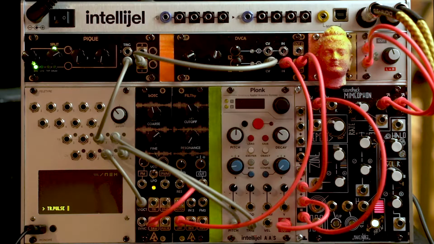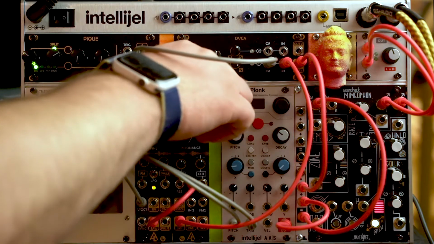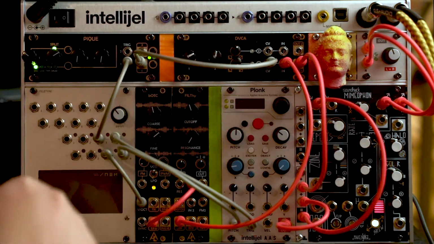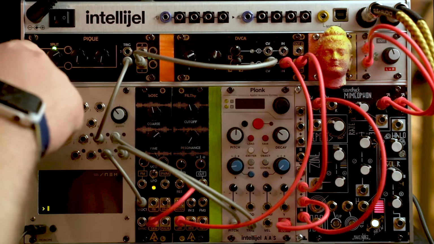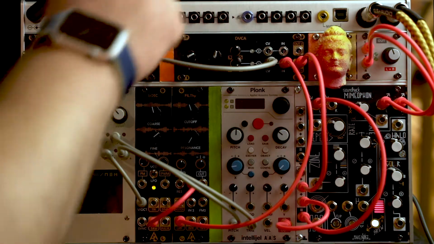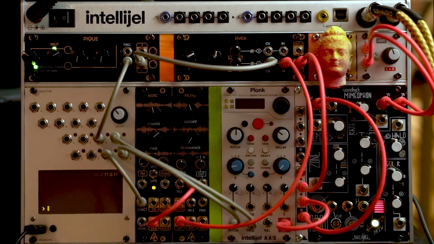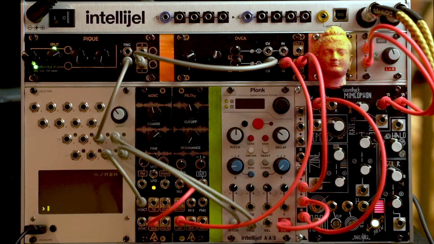I have two sounds wired up here. Let's try them out. First, a very soft tone. Let's see. This is the saw wave going out here. There's an envelope here triggering the VCA, and then it's run through a filter here. So just kind of like a really nice soft analog synth tone.